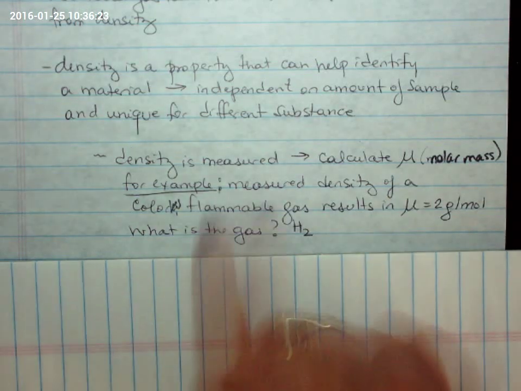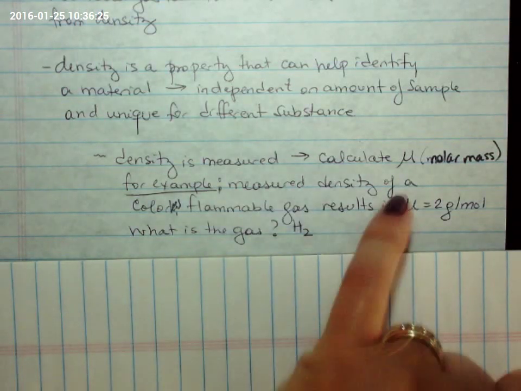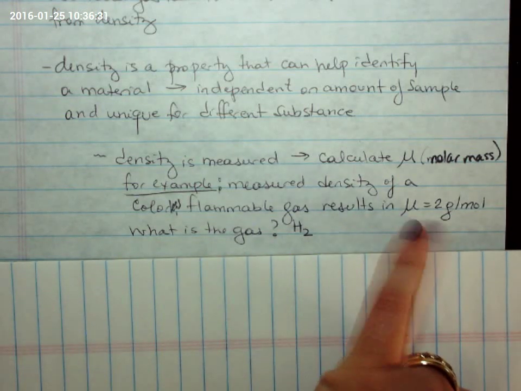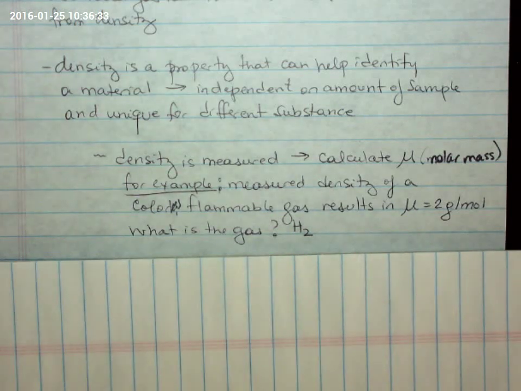For example, say I have a gas, and the measured density of a colorless flammable gas results in a molar mass, that's a big cursive M, equal to 2 grams per mole. Well, what is that gas? It's only one choice. It's only one gas that can be that light. What is it? It can't be helium. Helium is 4 grams per mole. Hydrogen. Why 2? Why isn't it 1? Because it's diatomic.